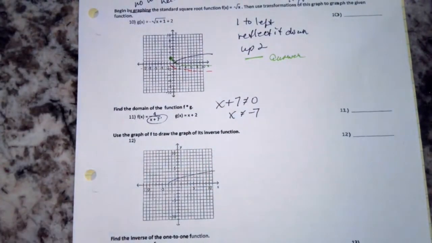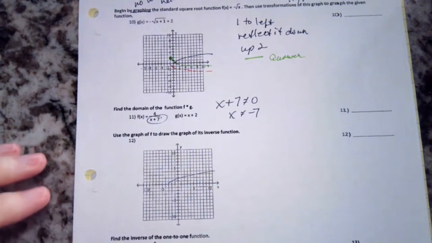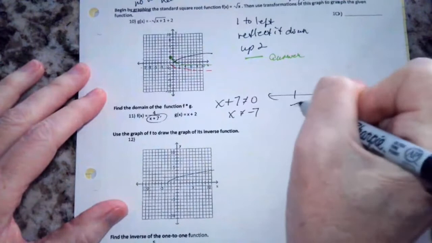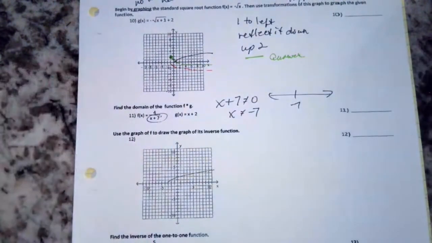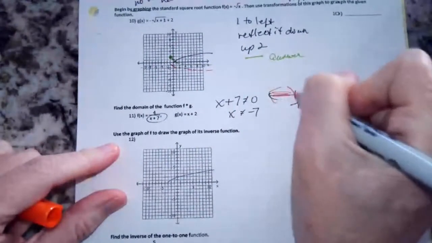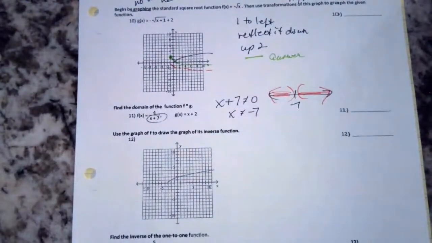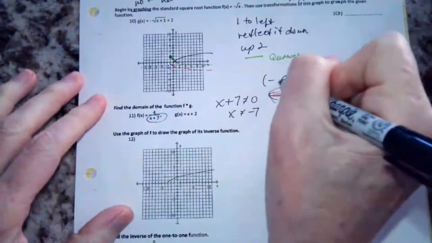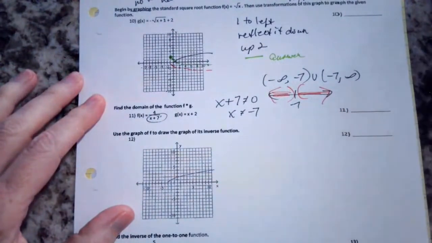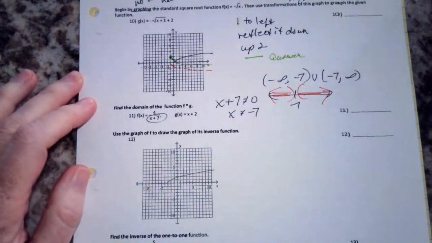It doesn't do it on interval notation. Your multiple choice will just say x cannot be -7. If it did, there's -7. It can be any of that. It can be any of that. It just can't be -7. And so you would be looking for -∞ to -7 union -7 on out to +∞.